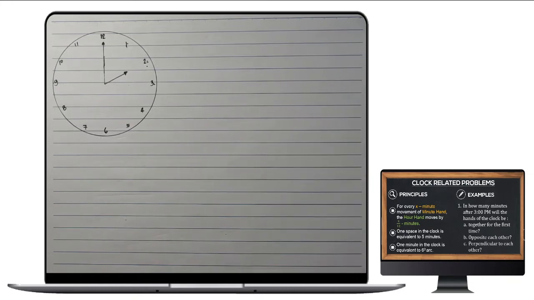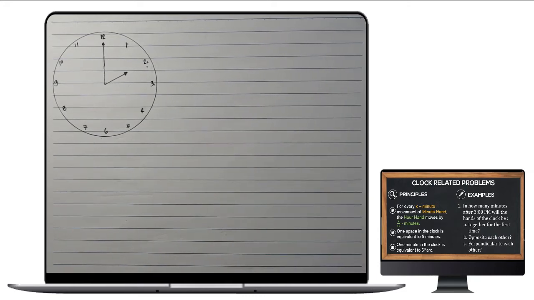It can be 1 o'clock, 2 o'clock, 3 o'clock. For the sake of derivation, para lang medyo nakakawang silang dalawa, I will use 2 o'clock. So let's say the problem states: in how many minutes after 2 o'clock will the hands of the clock be displaced by 30 degrees, by 45 degrees, and so on.